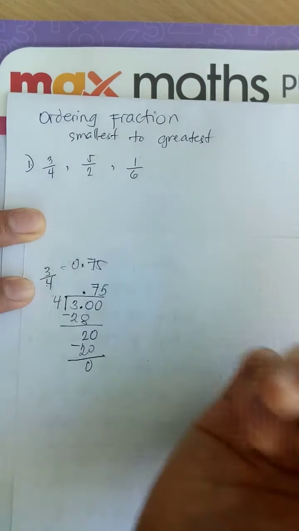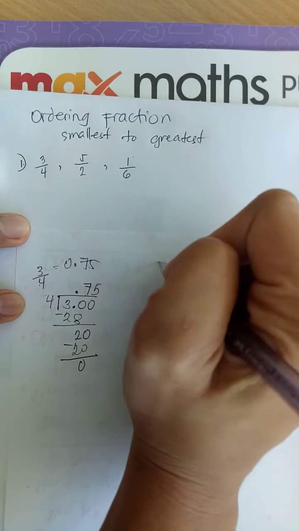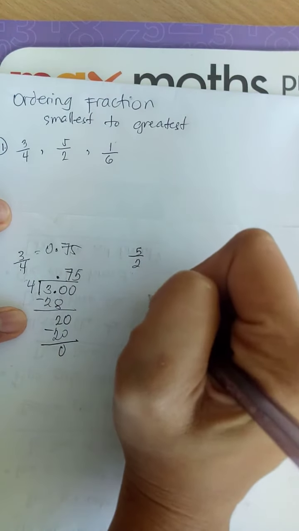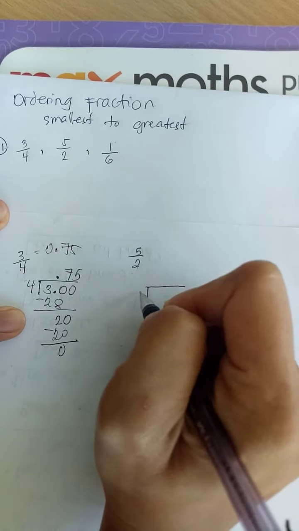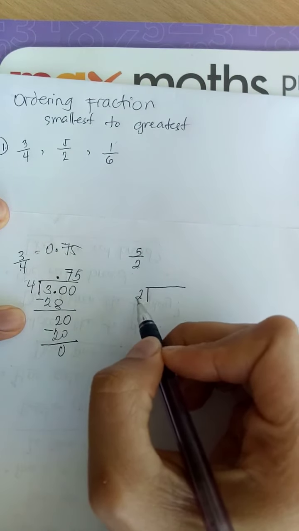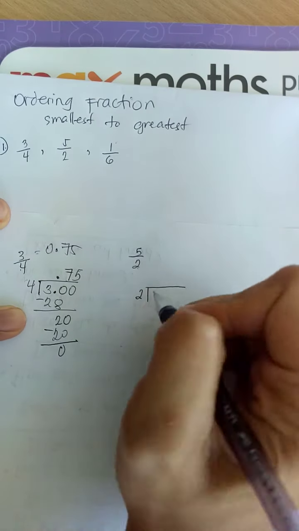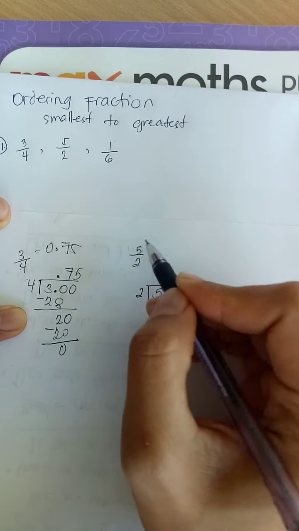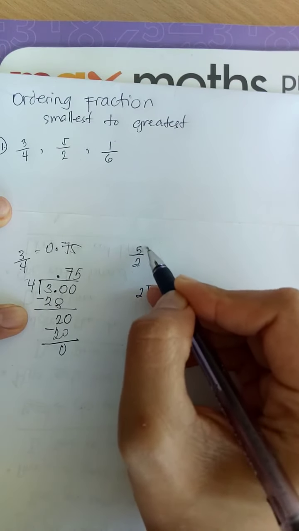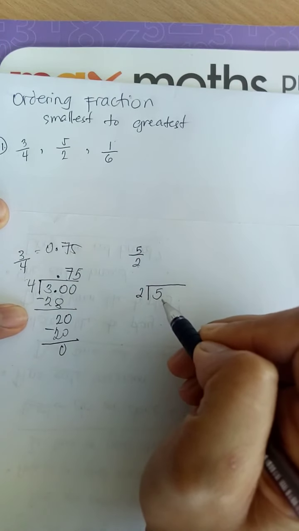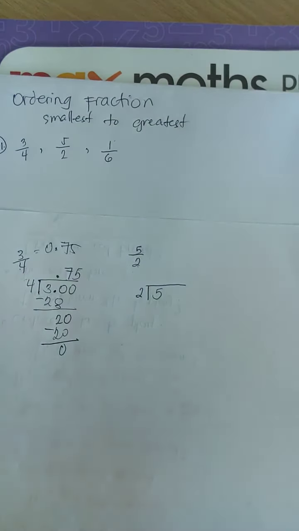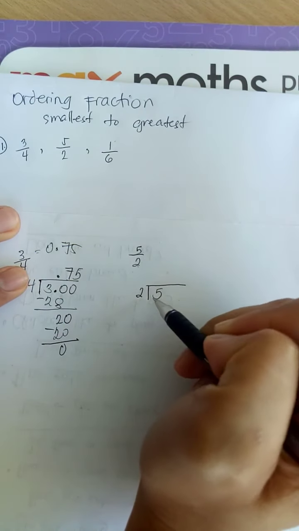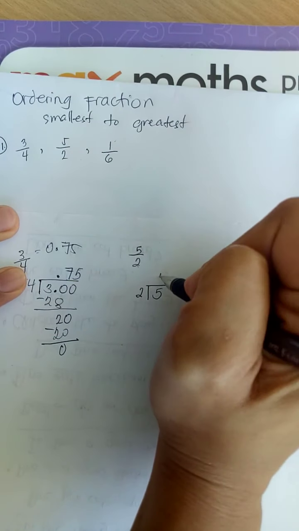Now we know that. Now let's move to the next one. We have 5/2. Again, we are going to use division to convert it to a decimal. So 2 will be outside, and 5, our numerator, will be inside. This time we're dealing with an improper fraction, where the numerator is bigger, so the number inside is bigger. We don't use a decimal point since the number inside is bigger. How many 2s can fit inside 5? There are 2. So you write 2 here.